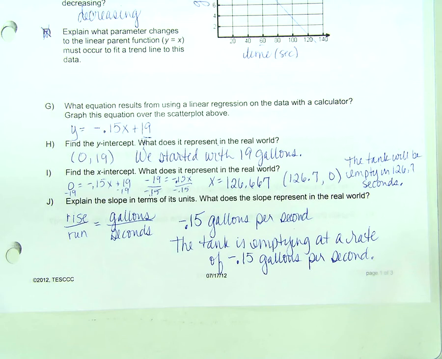Now, some of you might be saying, oh wait, don't we sometimes call slope a rate? And yeah, this is one of the reasons why. It's the rate of change that's happening in the tank. Okay?